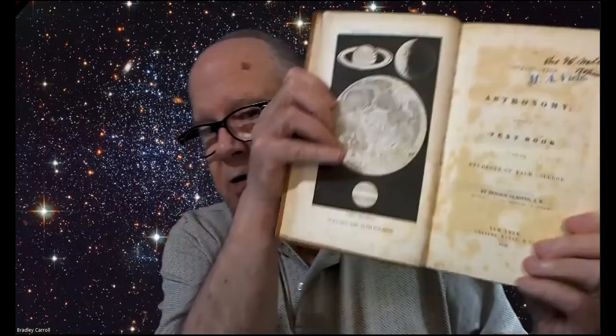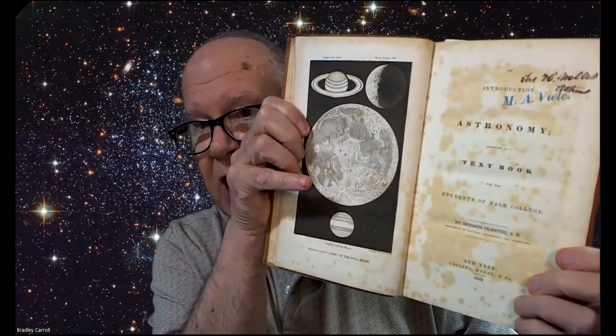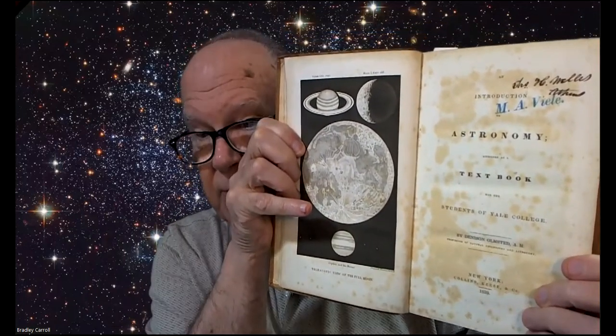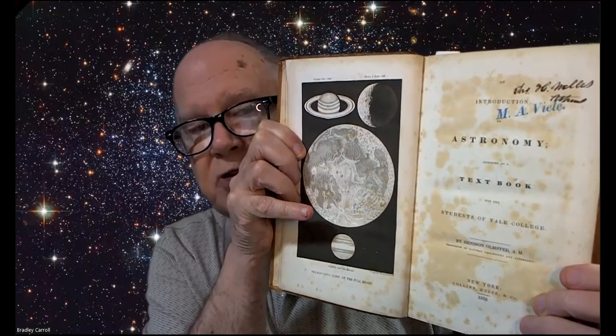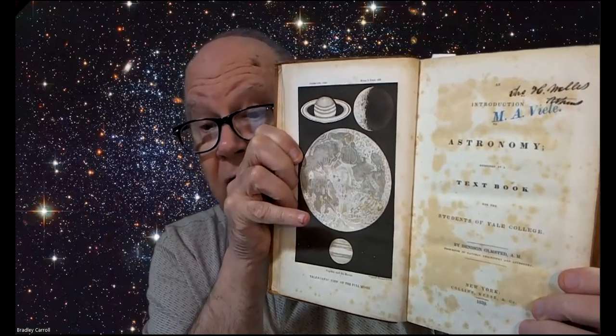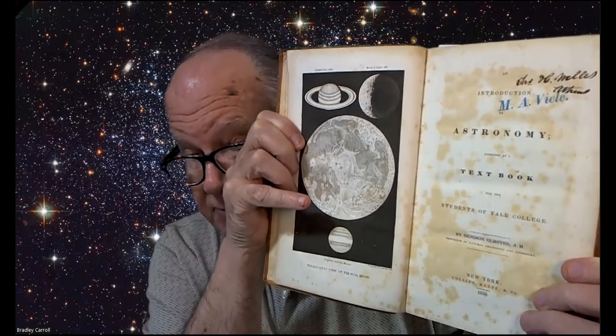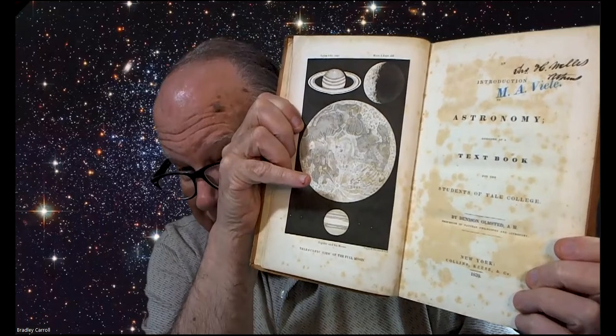This is an old astronomy book that I want to show you. It was published in, let's see if we can get to the page here. Okay. So here is the name of it. This is an introduction to astronomy. It's a textbook for the students of Yale College. And it was published, maybe you can see down there on the bottom, in 1839. That's 183 years ago.